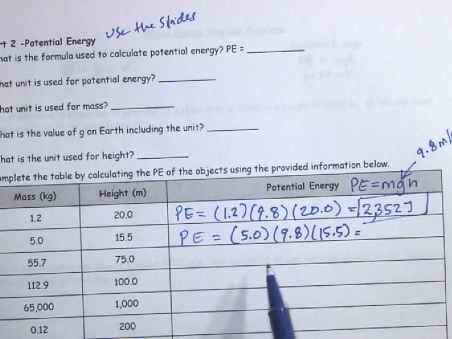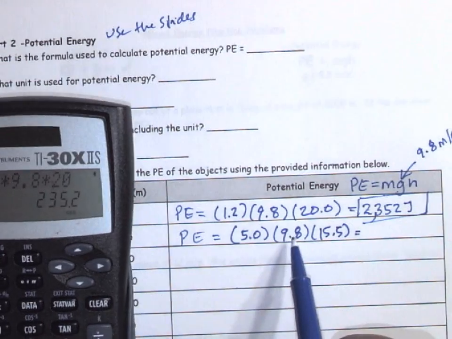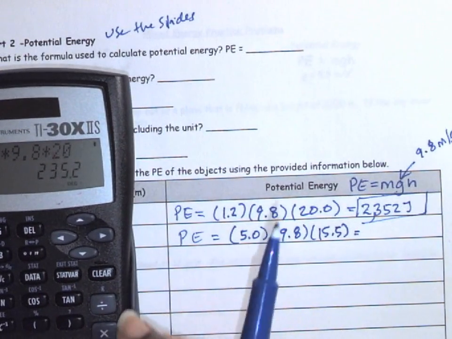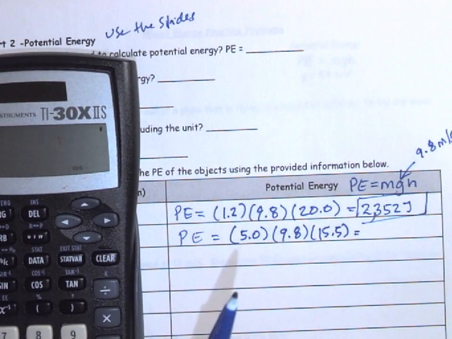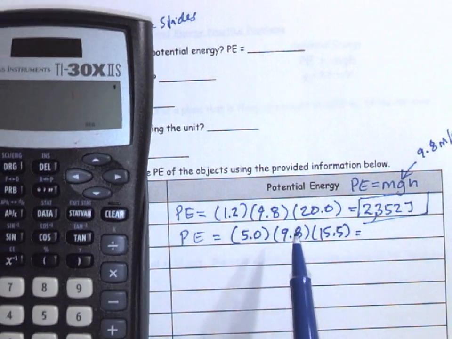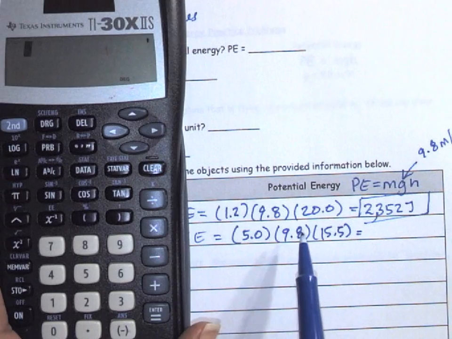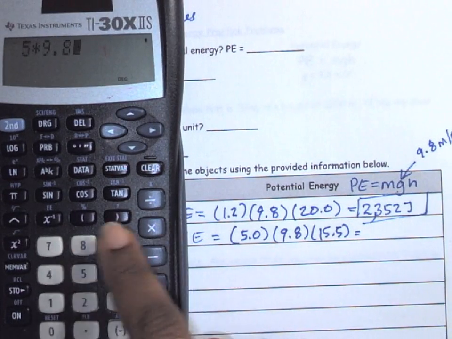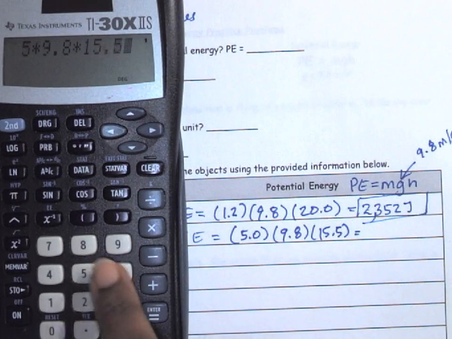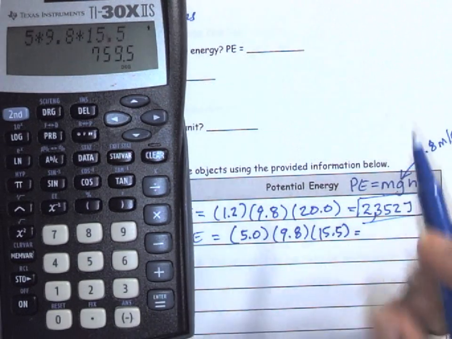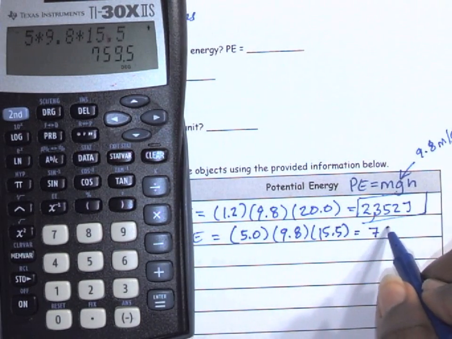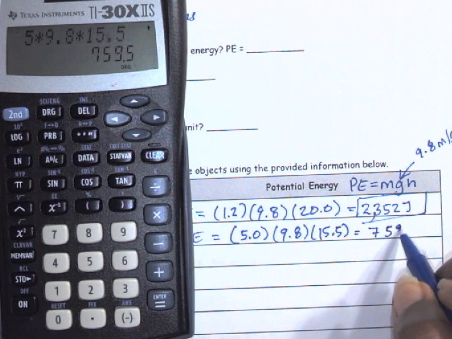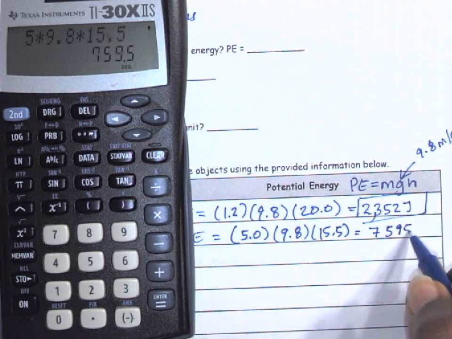And I should say it's always 9.8 when we're on Earth, because this is the number for when we're on Earth. If you're on another planet or you're up in the atmosphere, that number would be different. But we're on Earth, so it's always 9.8. All right, so we're going to do 5 times 9.8 times 15.5. And that gives me potential energy 7,595 joules.